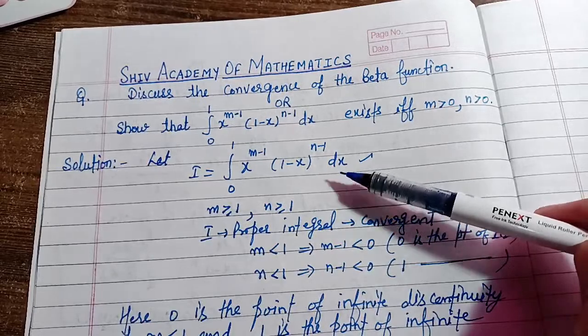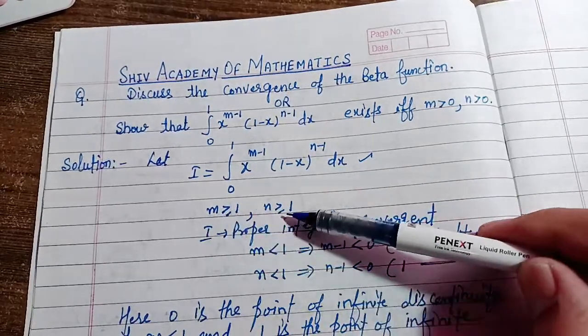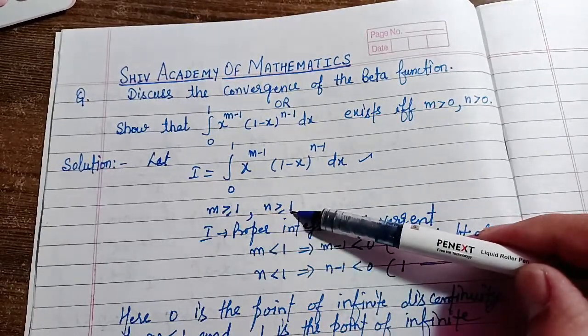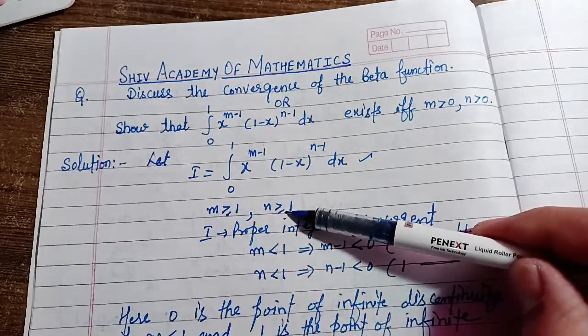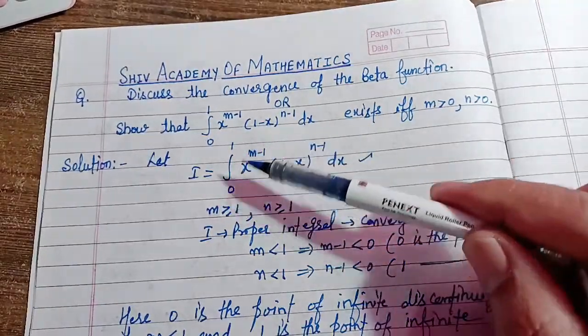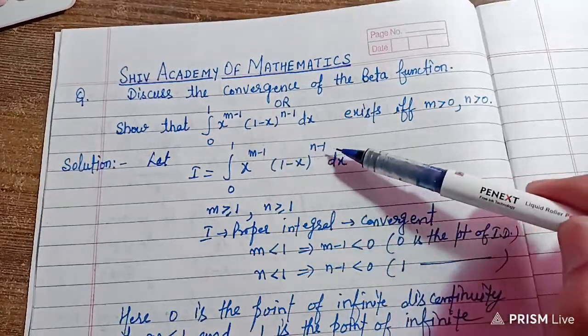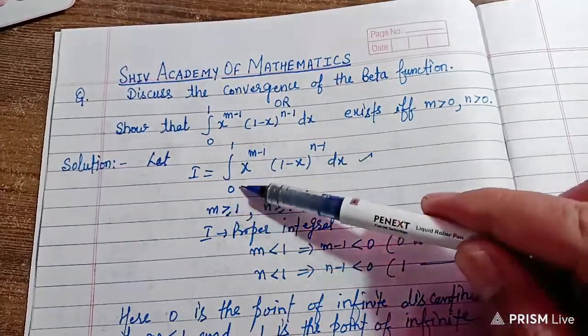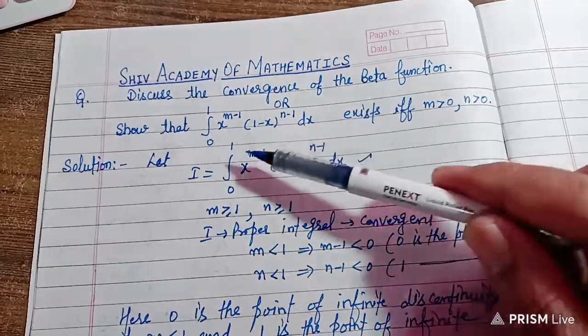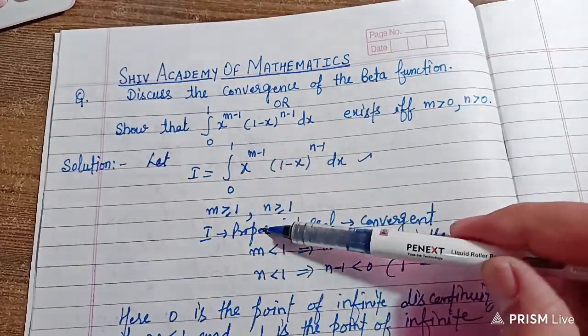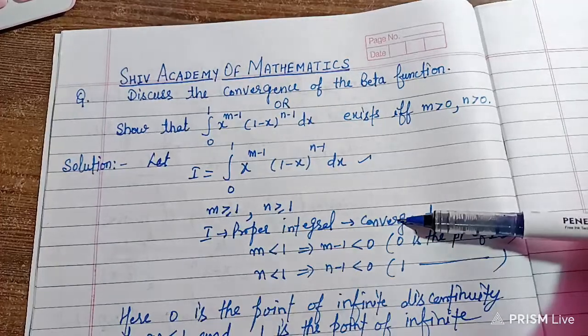So here we discuss different cases. Whenever m and n both are greater than or equal to 1, what happens? In these cases, this integral I is a proper integral. Because if you look at m equal to 1, the power becomes 0 and this integral becomes the integral from 0 to 1 of dx. When we simplify, its answer is 1. That is a proper integral and hence convergent.